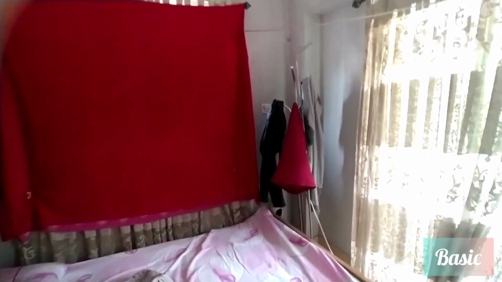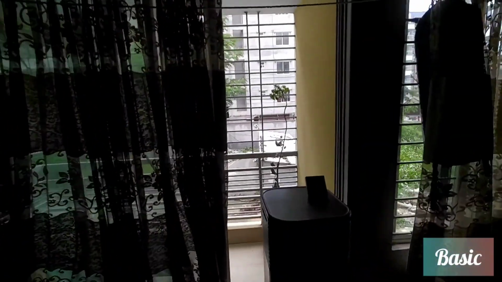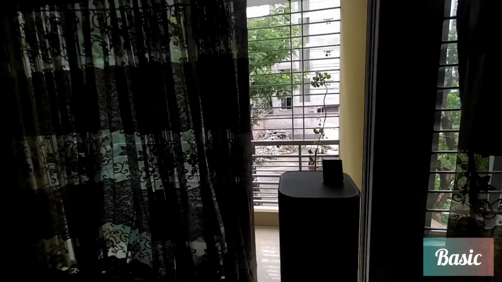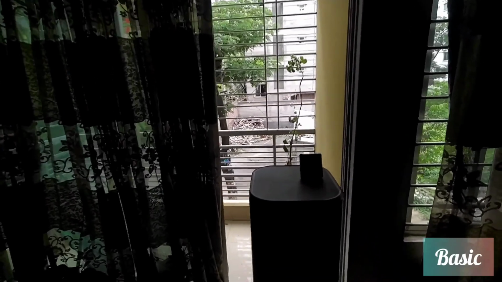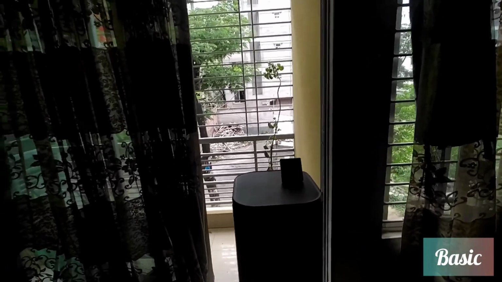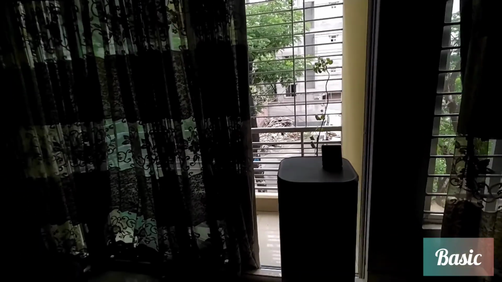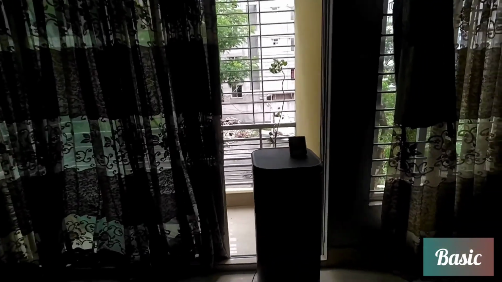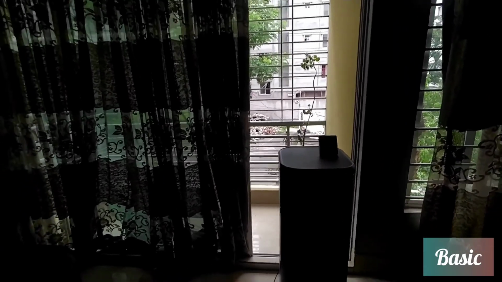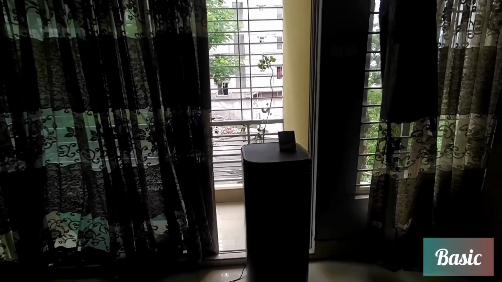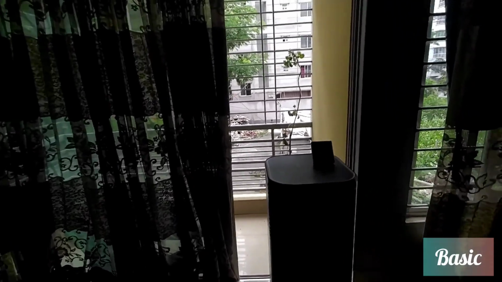So let's talk about how you can keep your room cool and comfortable on this hot summer day. You don't have to use any air conditioner. Another important thing is the methods, setups and techniques I will show you. They will be very cost efficient and cheap, but you will get a long lasting solution to the overheating problem in your room.